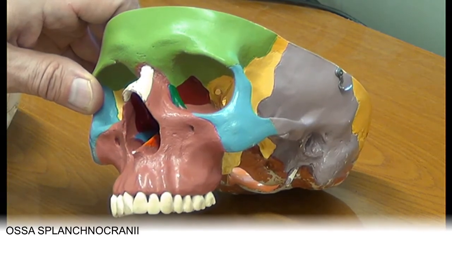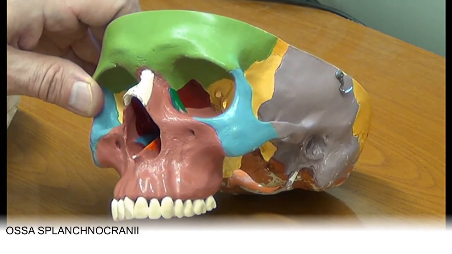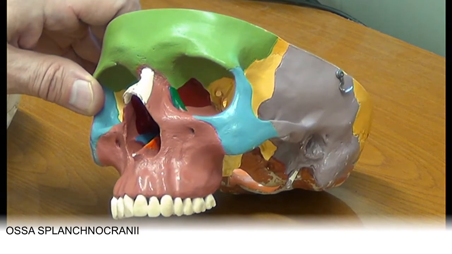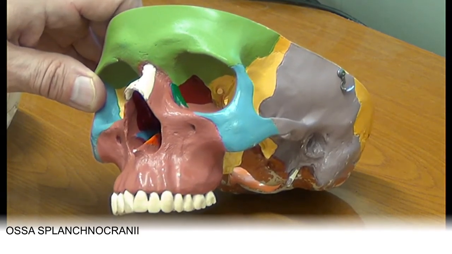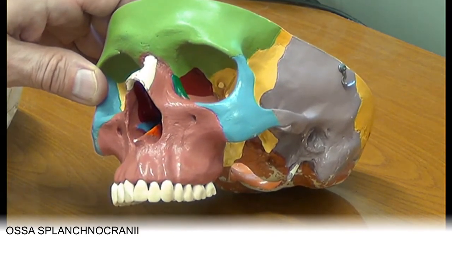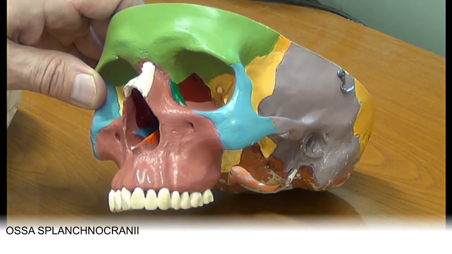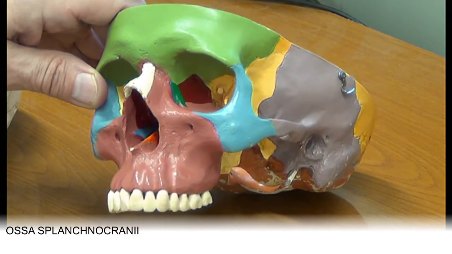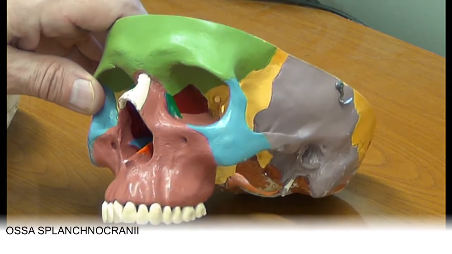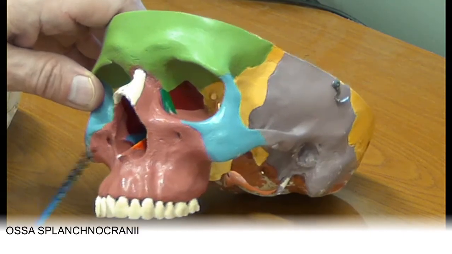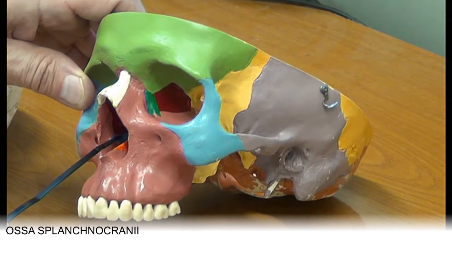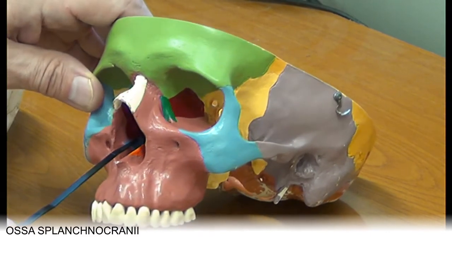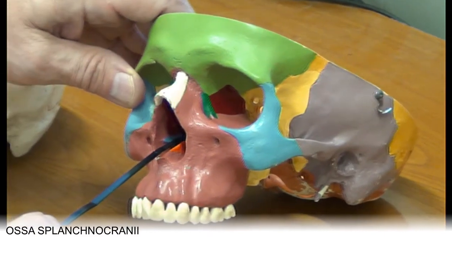Some of these bones are connected with the respiratory system and help to fulfill a respiratory function. Also, this concha nasalis inferior.